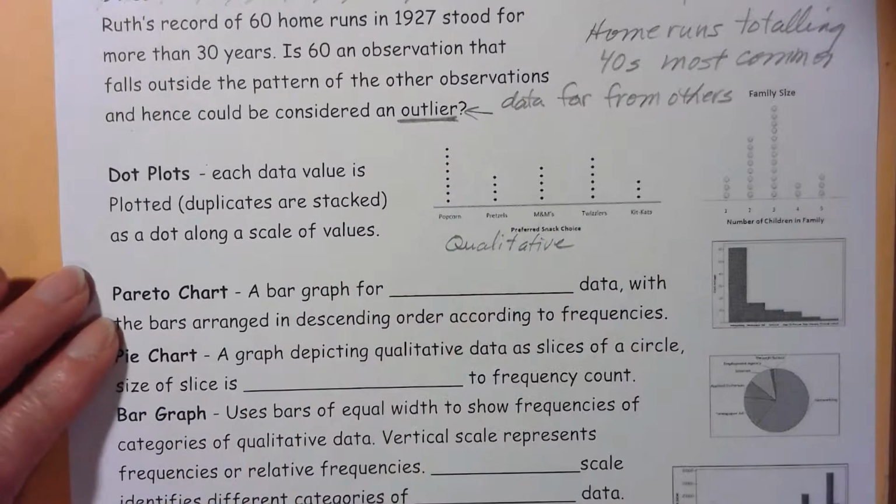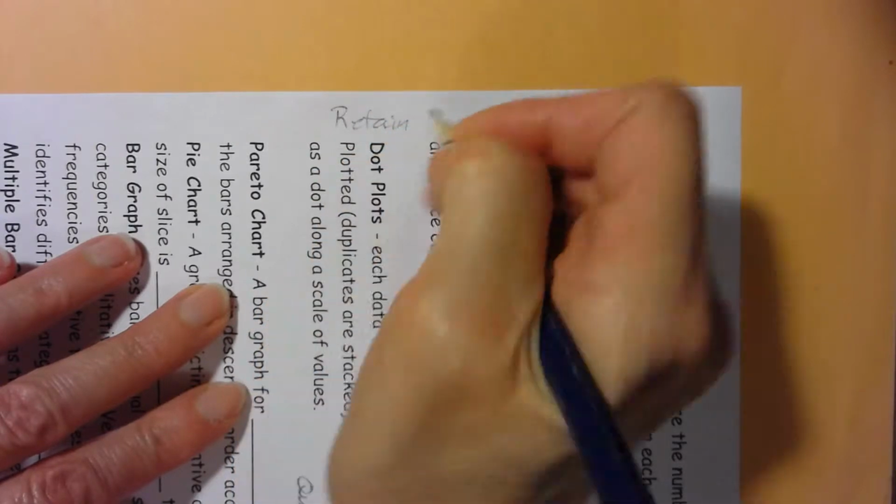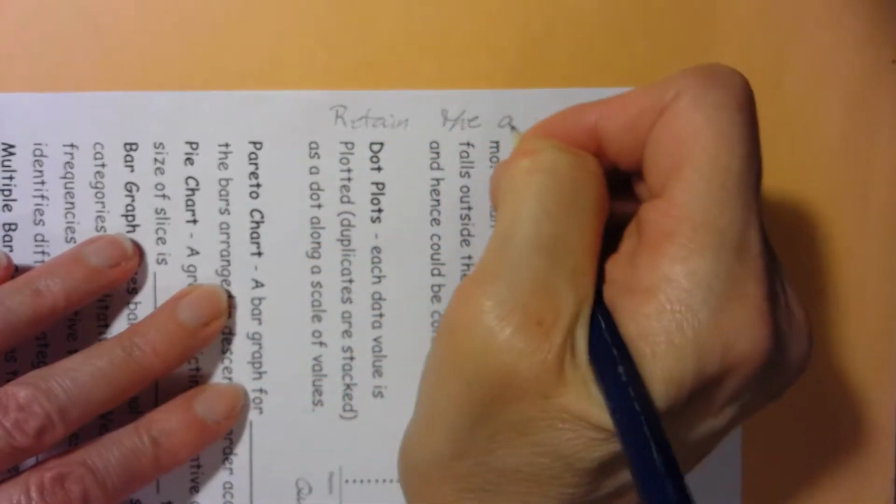Now I do want to point out, and I want to make a note off to the side here, that both of these methods retain the actual data.